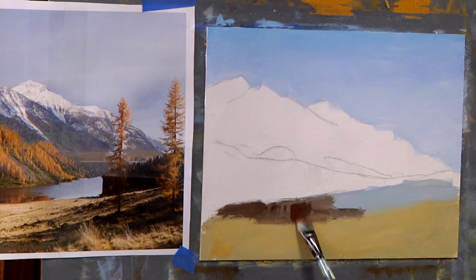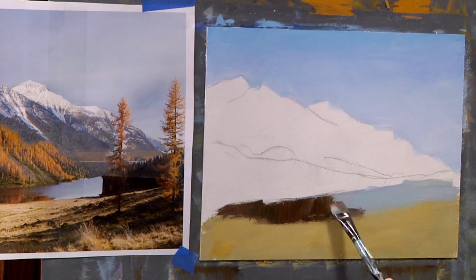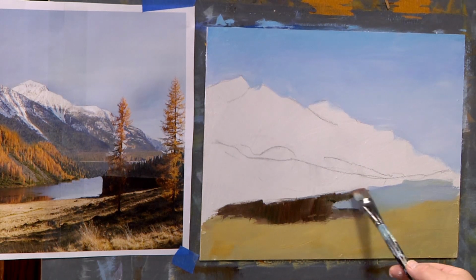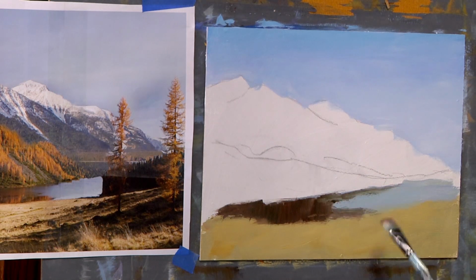I'm not going to put any other colors in it. None of the beautiful tree colors or anything like that. I'm just going to do that. Let's walk this along the shoreline a bit here, just a touch. All of that will change, but that gives you your first look at what's going to happen there with the water.